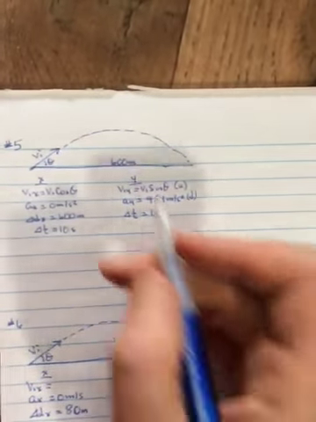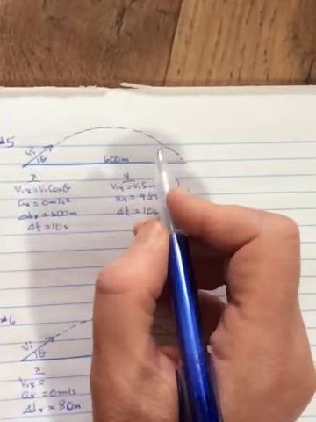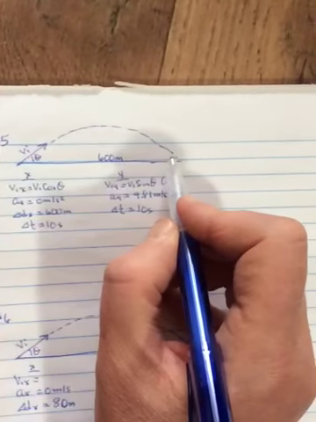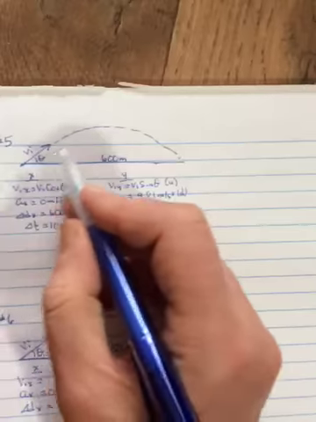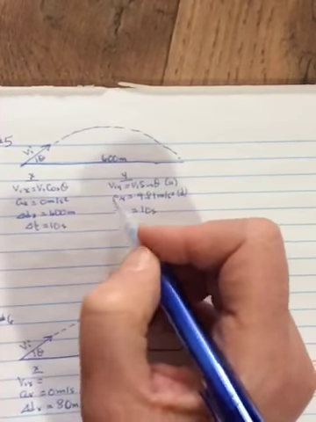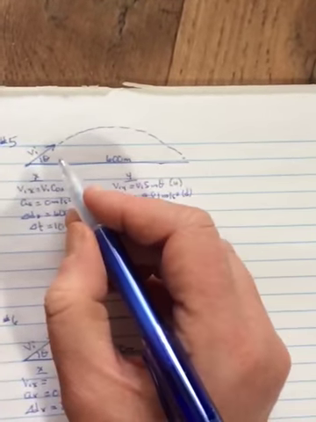Okay, so let's go over your homework. Question number 5 is a ground to ground. We're told that the delta dx is 60 meters. We're told the total time in the air is 10 seconds. And it wants to know the VI and the theta.